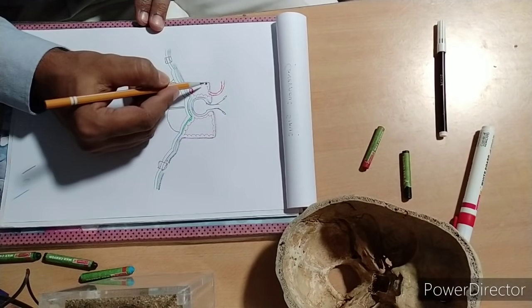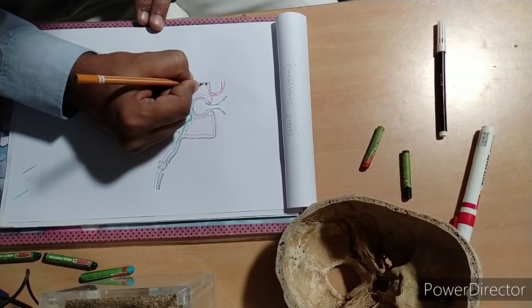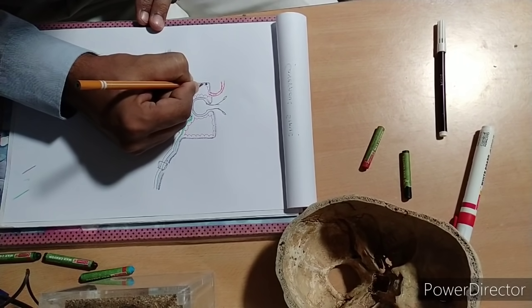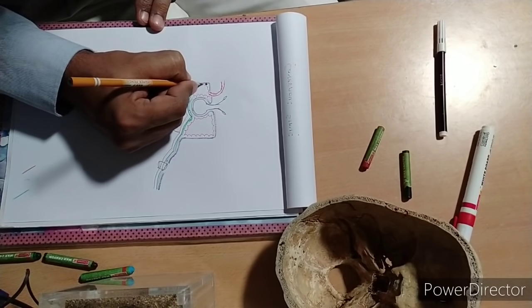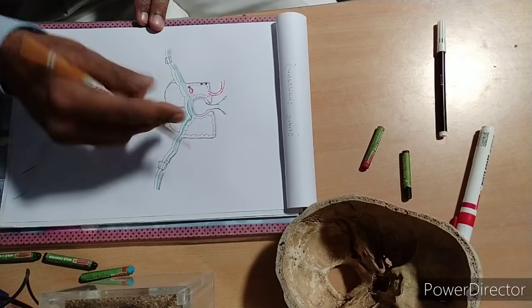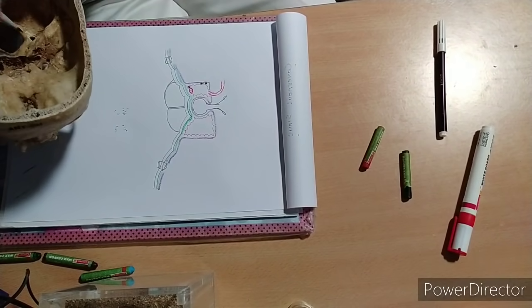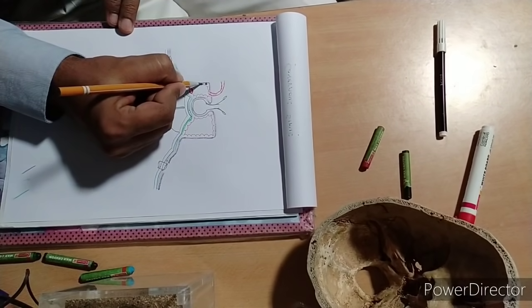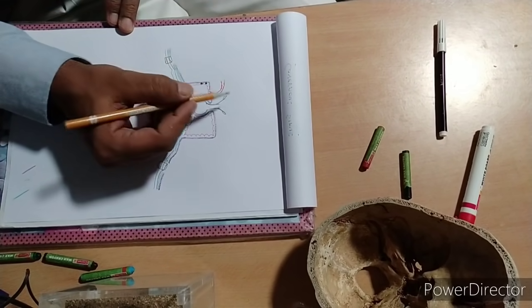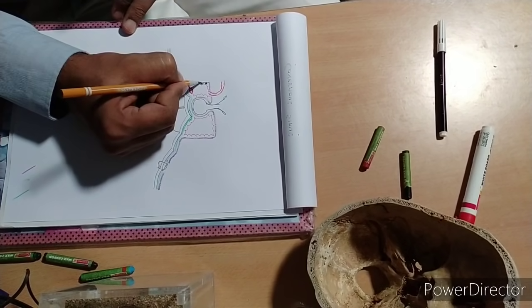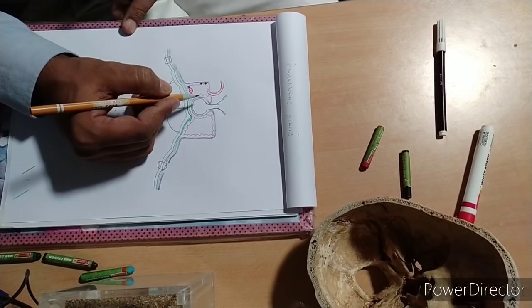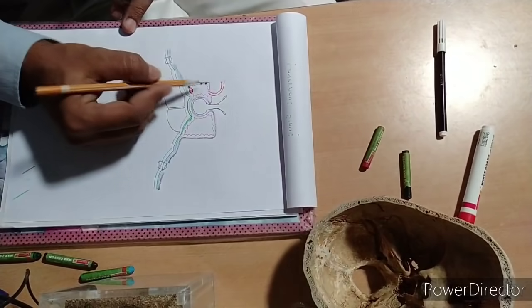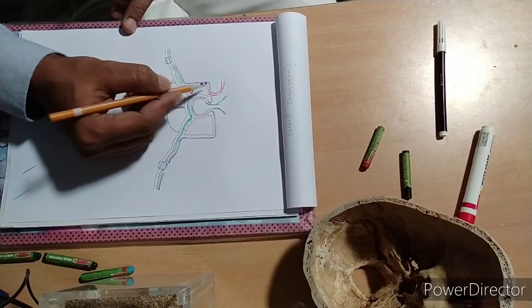So this is the oculomotor nerve. Below the oculomotor nerve here, there is a trochlear nerve. Okay, trochlear nerve same, it runs above the apex of the petrous temporal bone, then runs in the lateral wall of the cavernous sinus. Okay, here, and then it enters into the superior orbital fissure outside the tendinous ring here. So again, this nerve enters into the orbit through the superior orbital fissure.